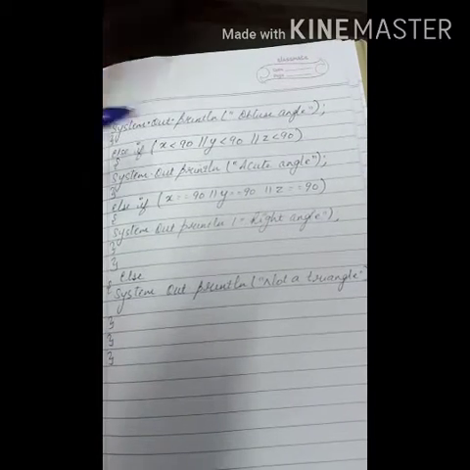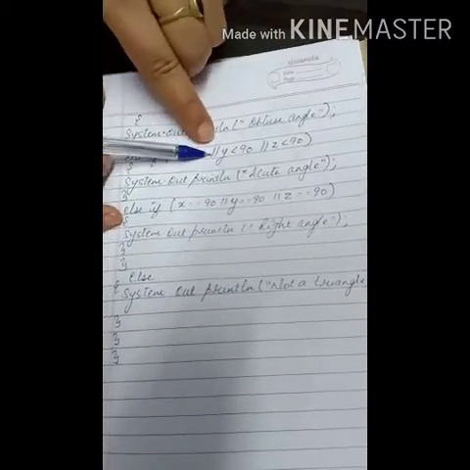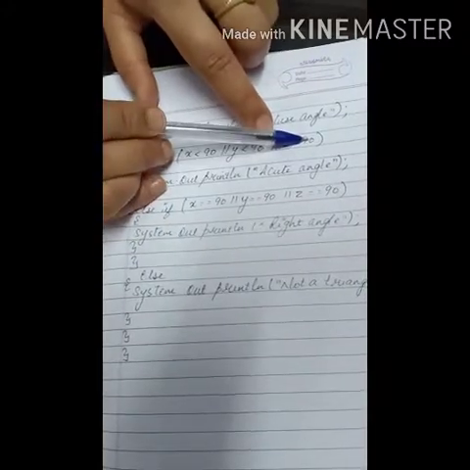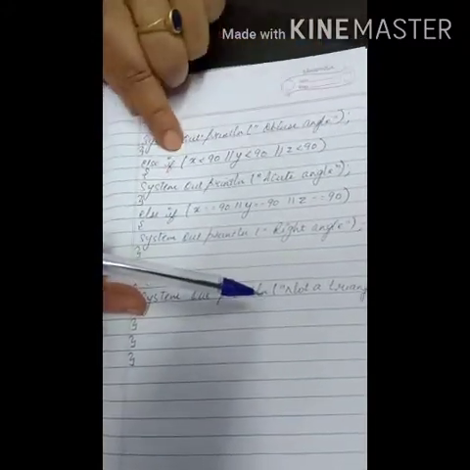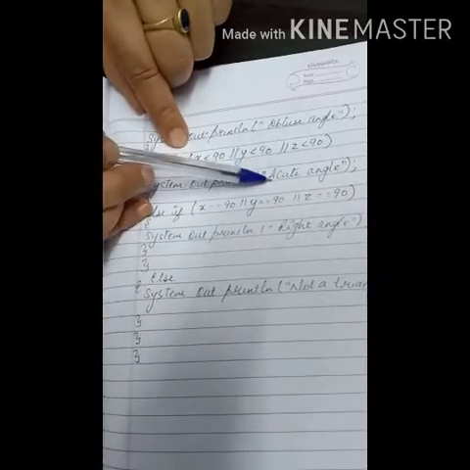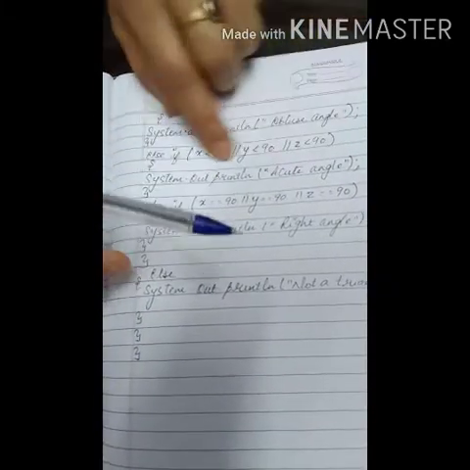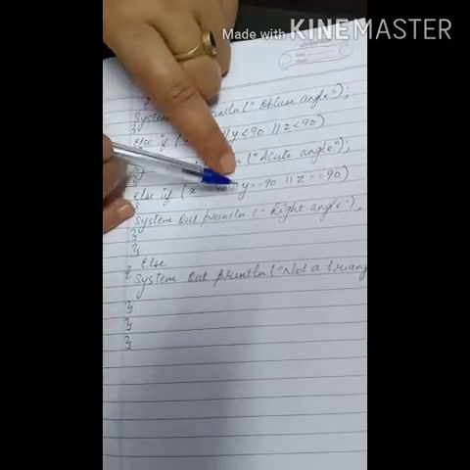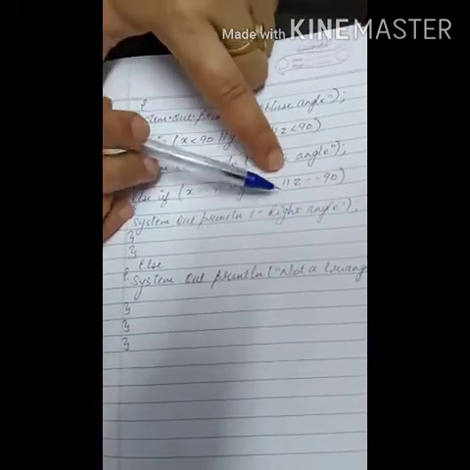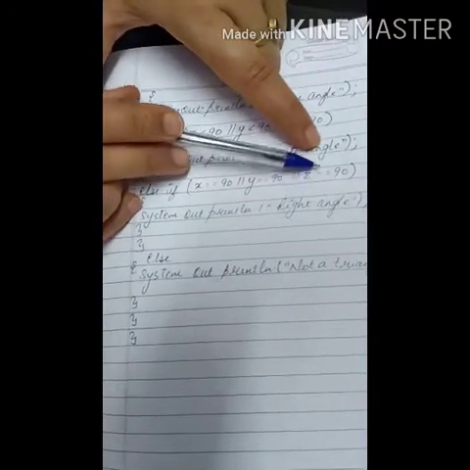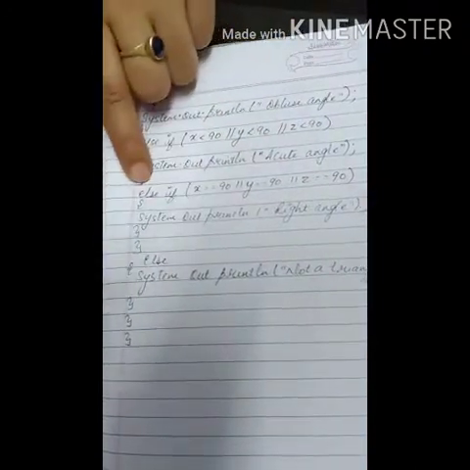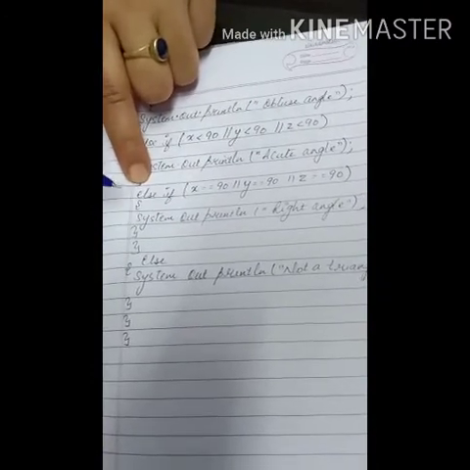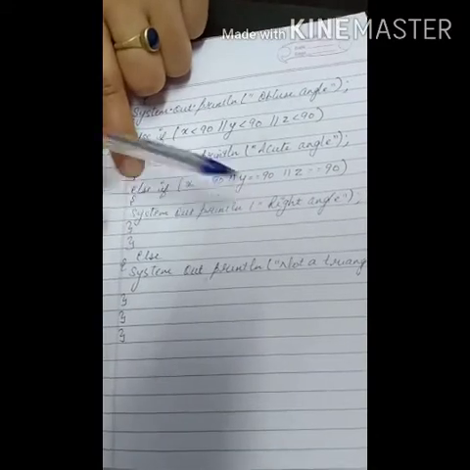Else if x is less than 90 or y is less than 90 or z is less than 90, if either condition is true, it is an acute angle. Now else if x is equal to 90 or y is equal to 90 or z is equal to 90.